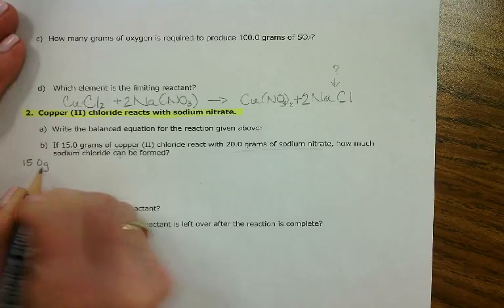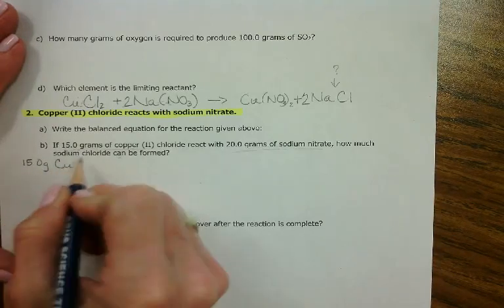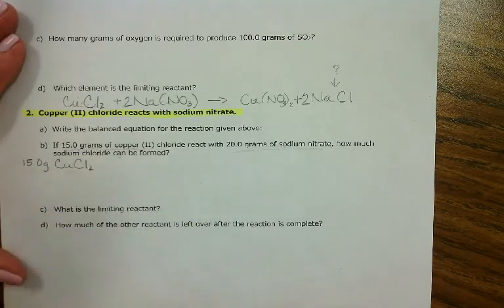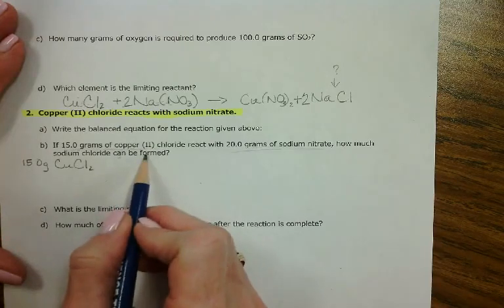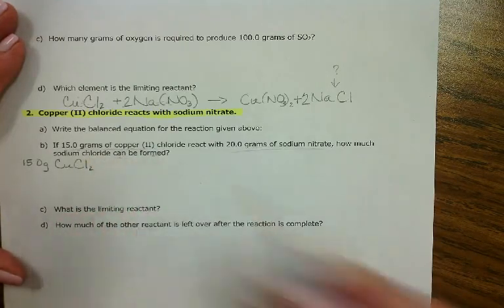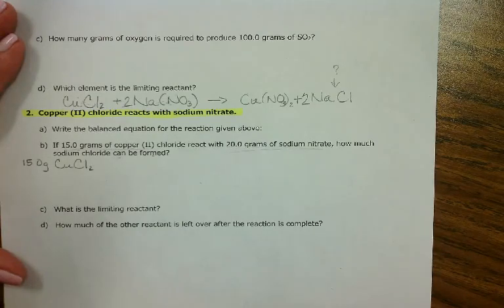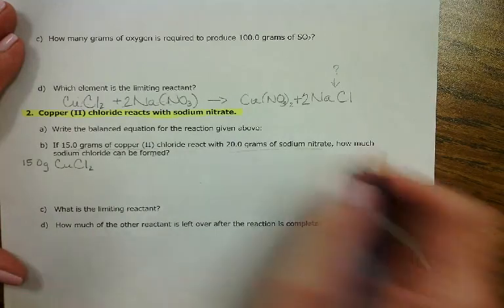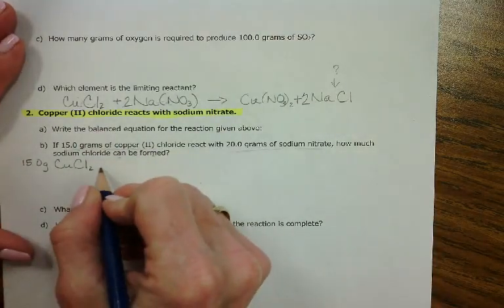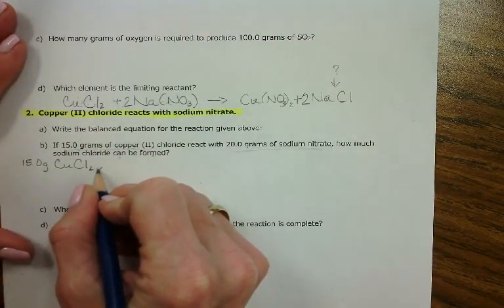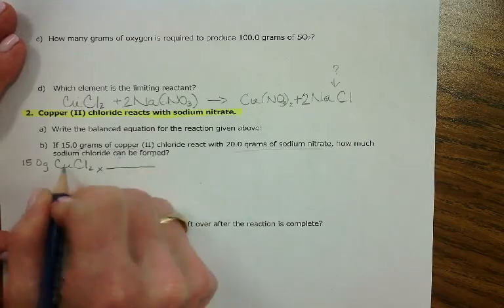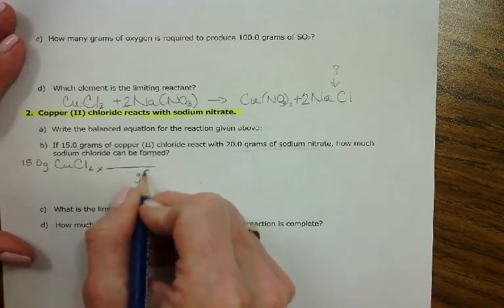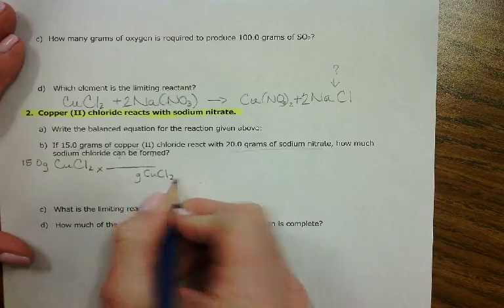15 grams of copper 2 chloride. And I'm going to convert to, it says how much sodium chloride can be formed. Well, it doesn't specify if I need to go to grams or moles or whatever. So I'll just continue and go all the way to grams, just for safety's sake, just to show you the whole process. So first step, I'm going to disco down my unit, grams of copper 2 chloride.